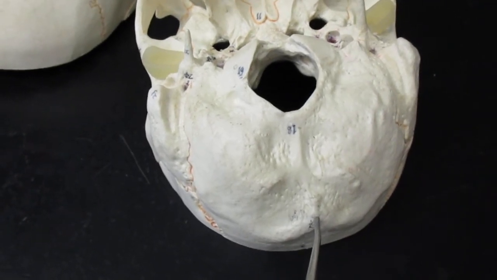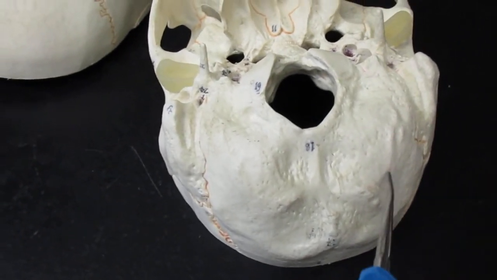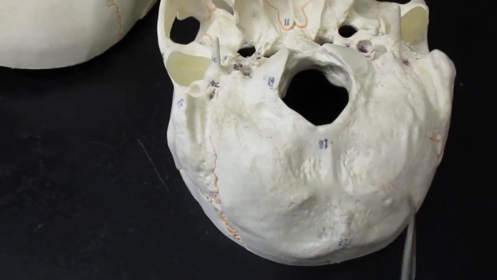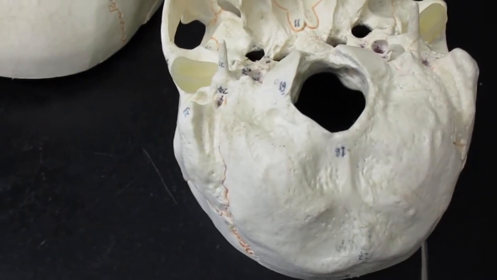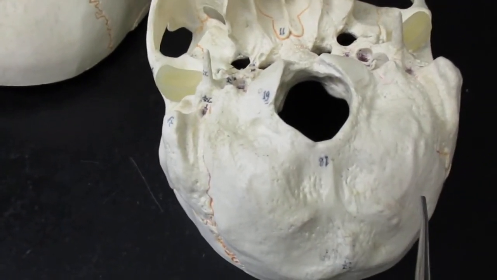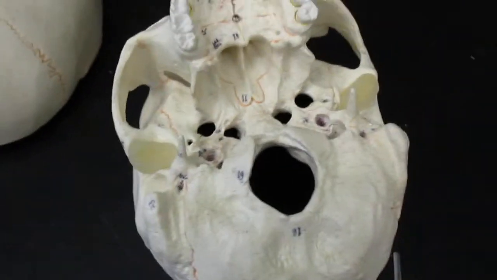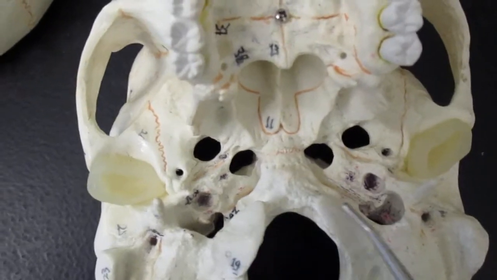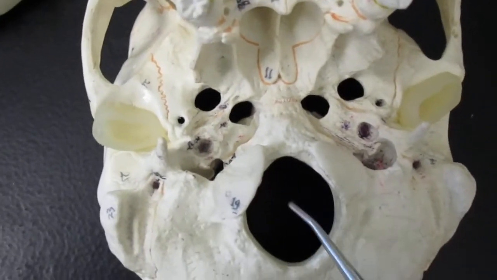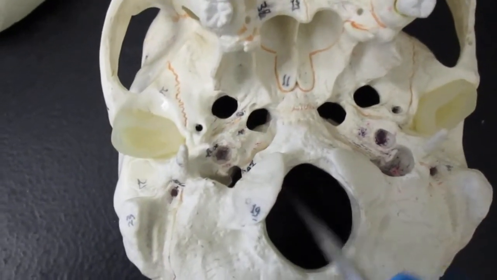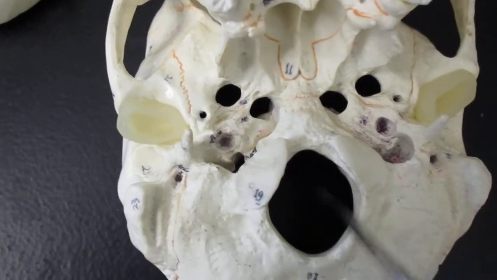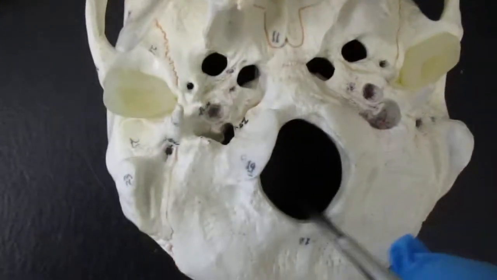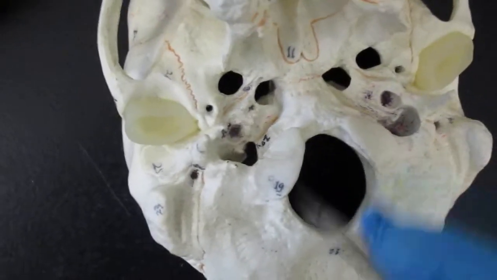And then here you have the superior and inferior nuchal lines, right here and right here. And we have the occipital condyles here and here. What is this structure here? That is your foramen magnum, where the brain stem and the spinal cord goes through.